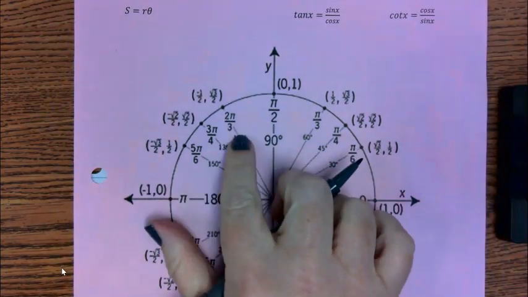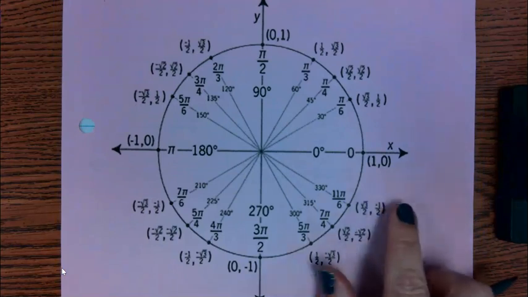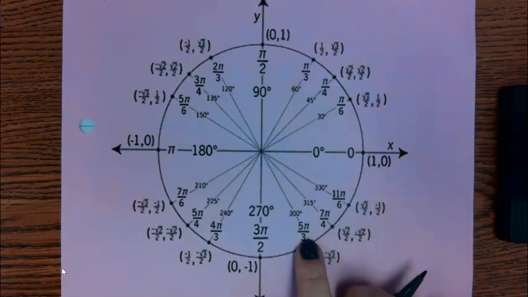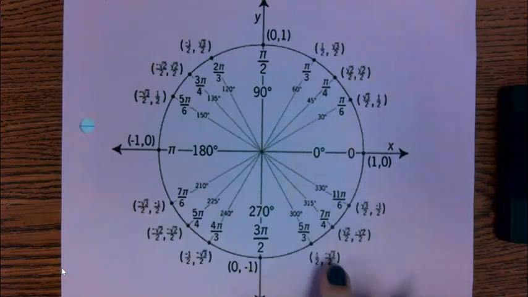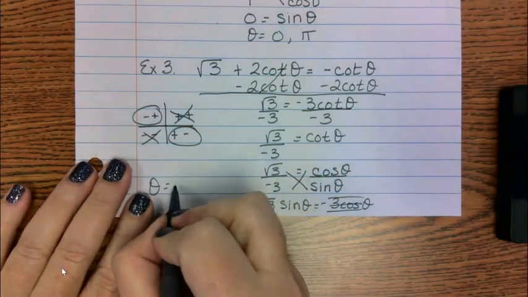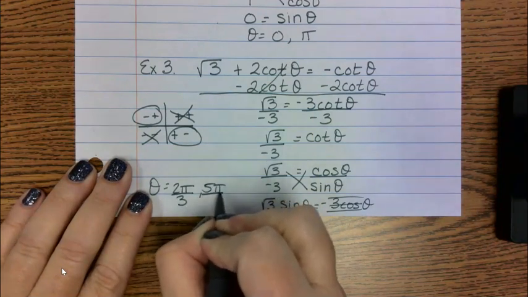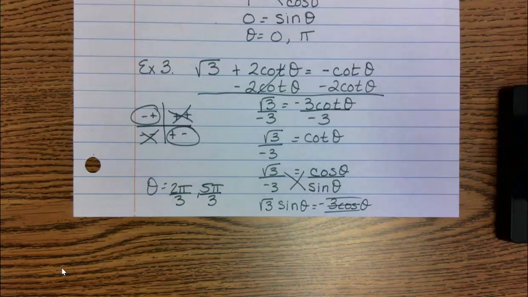In quadrant 2, square root of 3 is here at 2 pi over 3. And it also has it here at 5 pi over 3. It's okay, one's negative and one's positive. So I said 2 pi over 3 and 5 pi over 3.